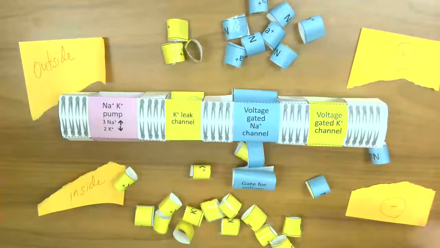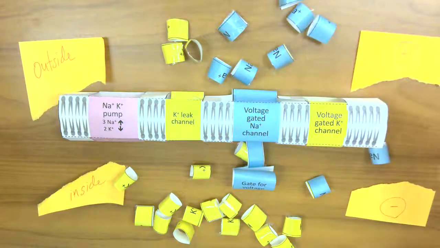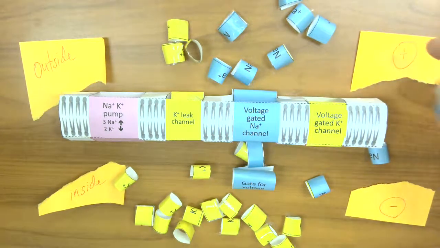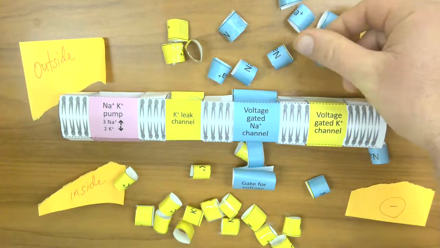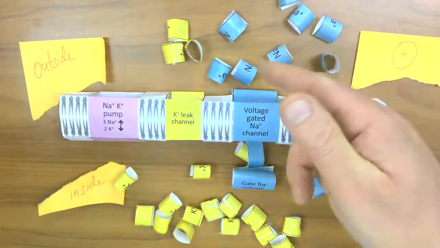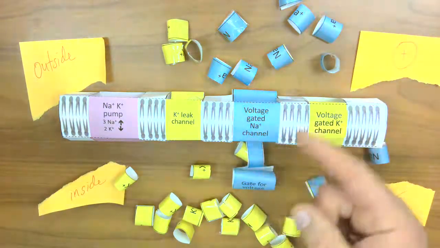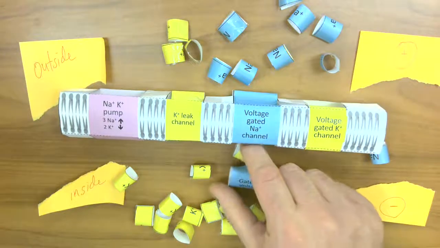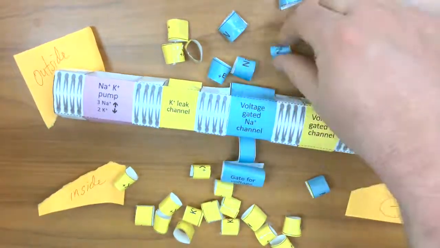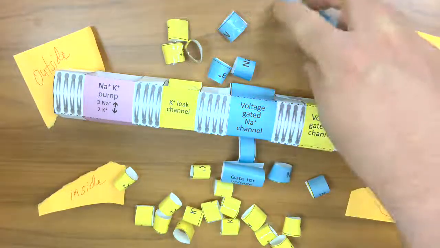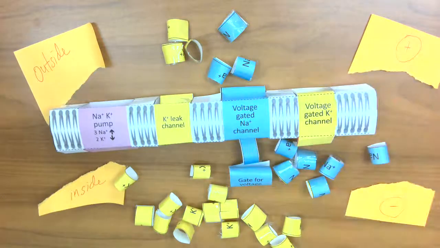If you think about it in terms of charge, remember, like charges repel one another and opposite charges attract. So it's positive outside the cell and sodium has a positive charge. So since like charges repel one another, sodium would tend to flow in. So based on concentration and based on charge, sodium would tend to flow into the cell. So if we open the gate, sodium would flow in, it would pass through the channel here, and then we wind up with some more sodium inside the cell.